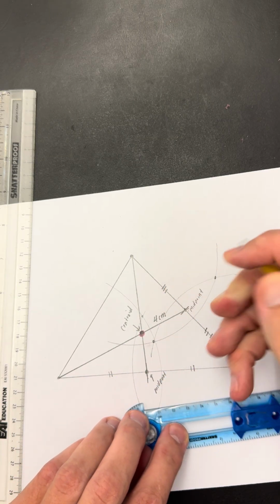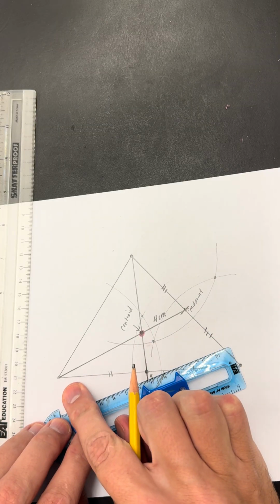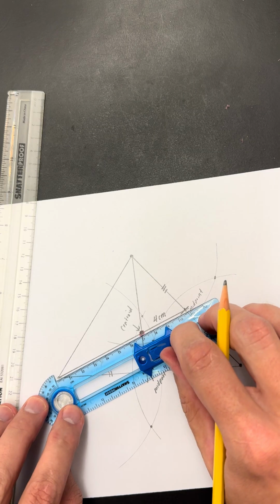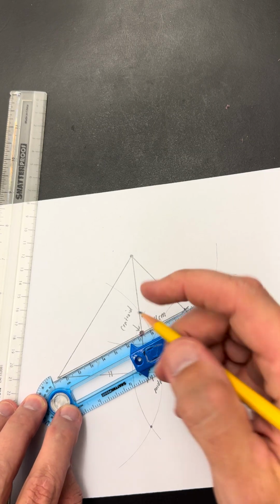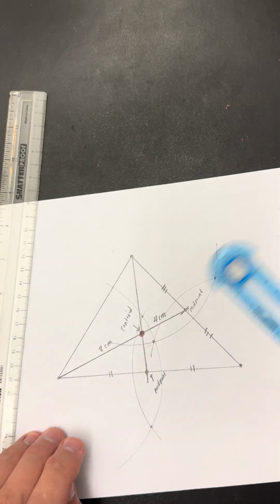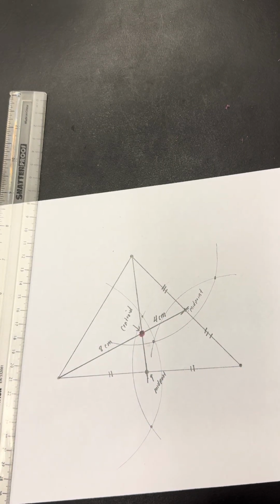What should happen is that the other side of the median should be about double that. So if you take a look here, it should be about double that 4 centimeters. This should be 8 centimeters right here, okay? That's your special little relationship with the centroid. That's your centroid construction.